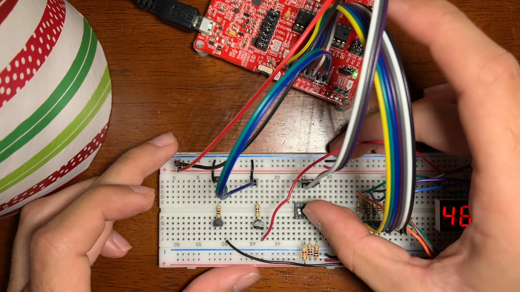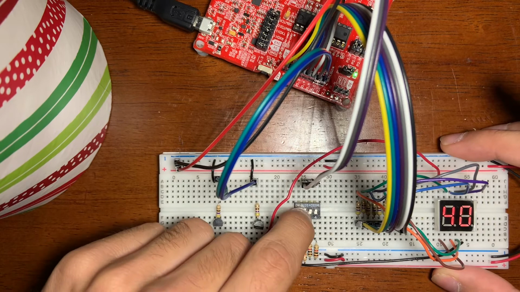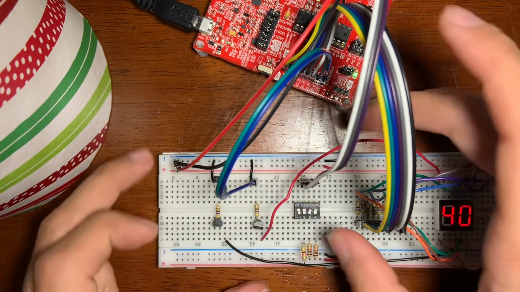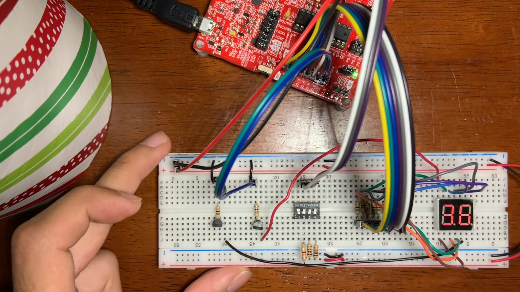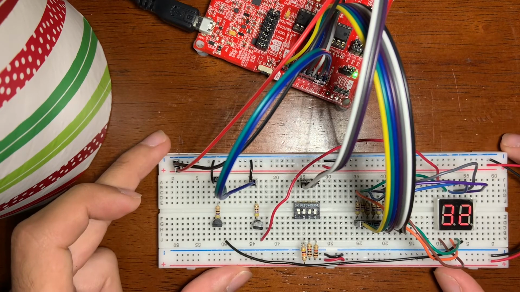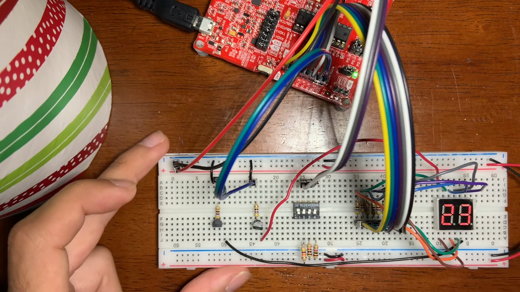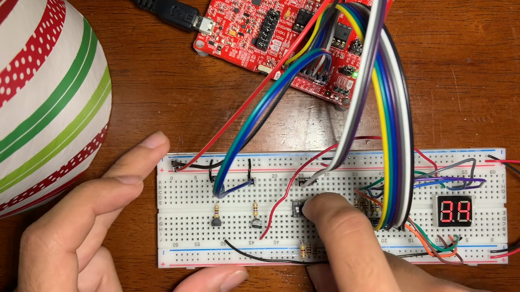And what I did find interesting was if we're counting down, I can knock this one down and by doing that I've made the preset 40. So I'm gonna count down again, and then this should end up at 40 once it reaches 10. There you go, 40.